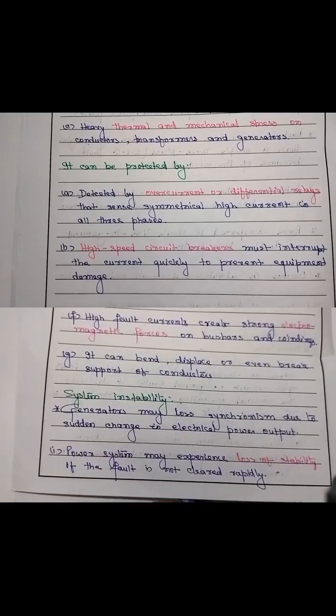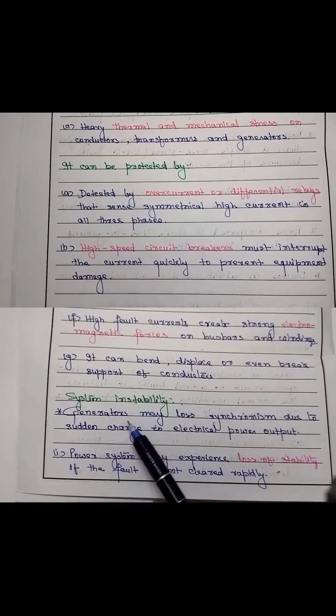The last one, we have the system instability. Whenever the fault occurs, the system will get unstable, so generators may lose synchronism due to the sudden changes in the electrical power output. Because of the faults, the system will get unstable. When the system gets unstable, then the generators may lose the synchronization due to the sudden changes in the electrical power output.